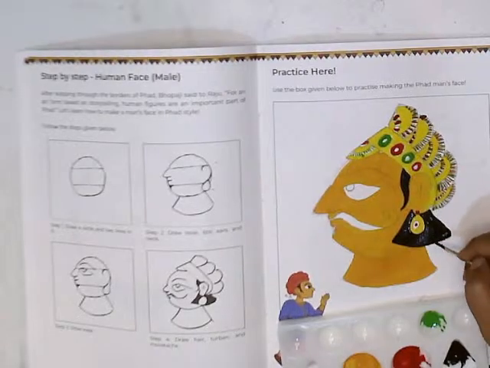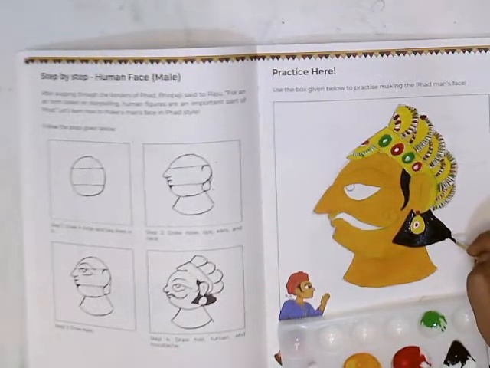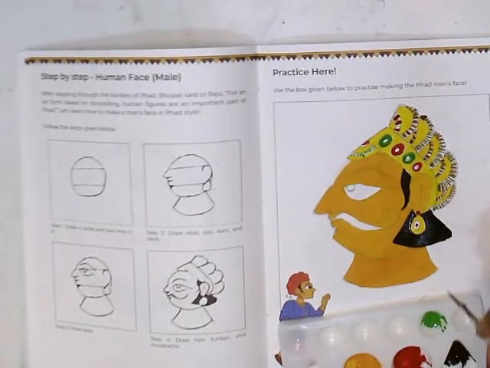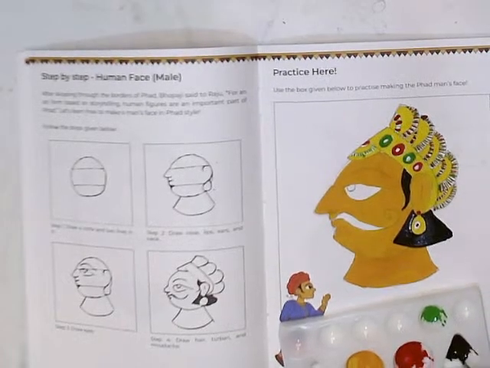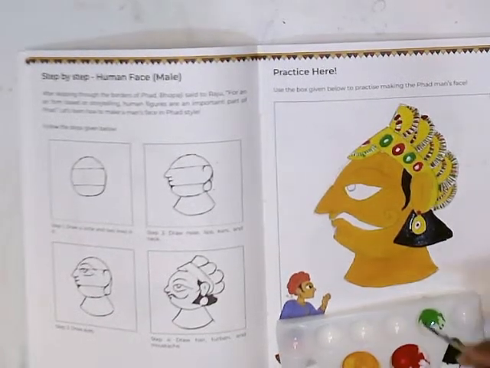Now let's go over the entire drawing together again. It's like a recap when you're going with the black outline.